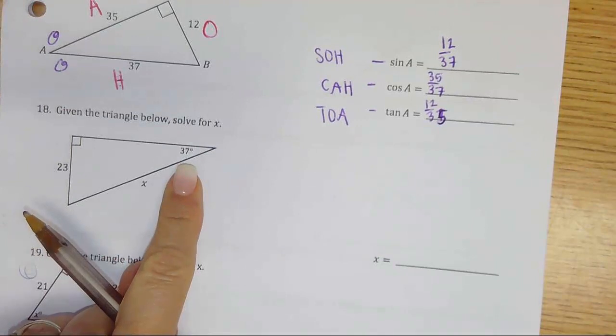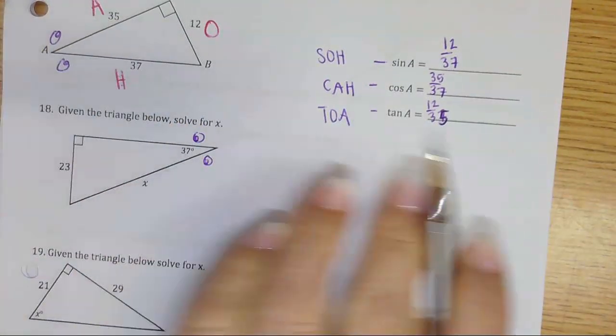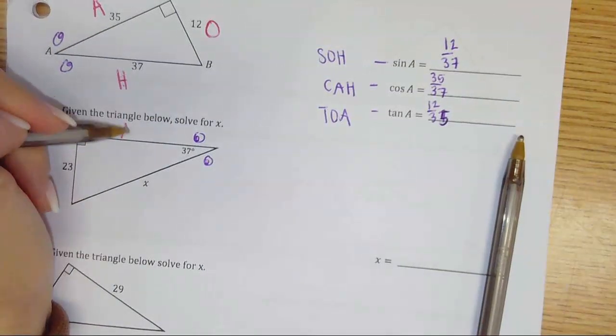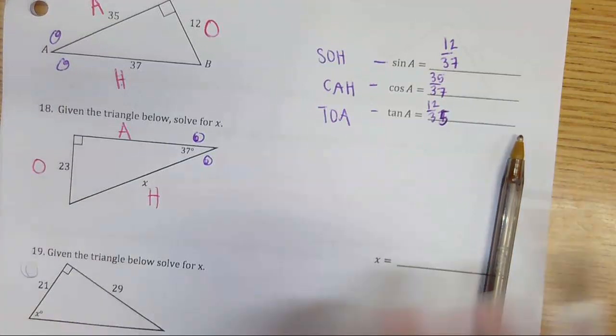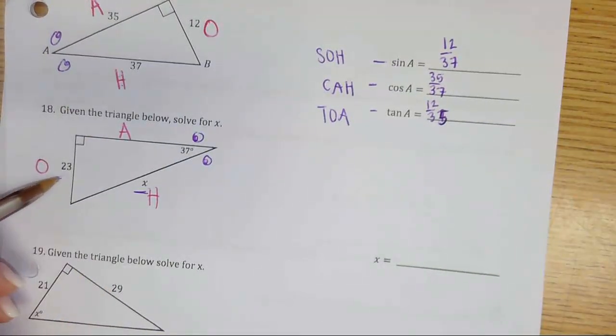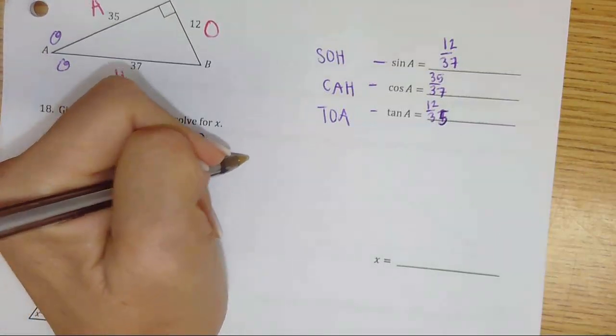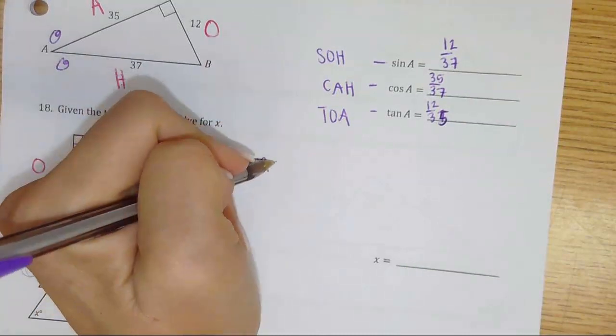Okay, now we're going to solve for x using those trig ratios. So we're going to put googly eyes on the given angle. We're just going to go ahead and label, this is our adjacent, this is our hypotenuse, and this is our opposite. So it wants us to solve for x, and we have information on this opposite side. So I have an O and an H, which means I'm going to do sine, right? O and an H is sine.